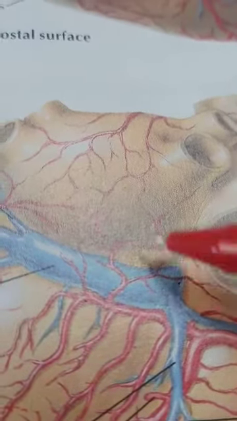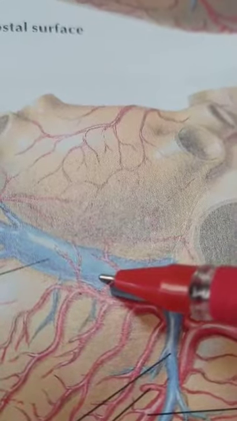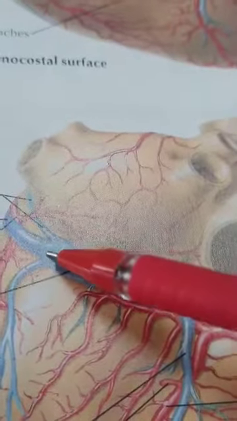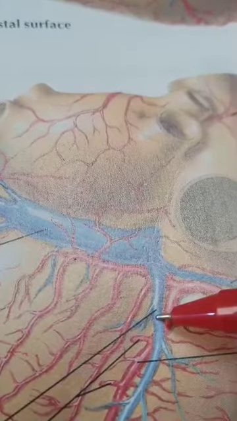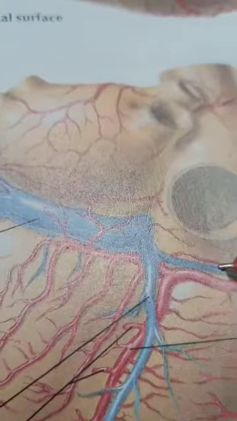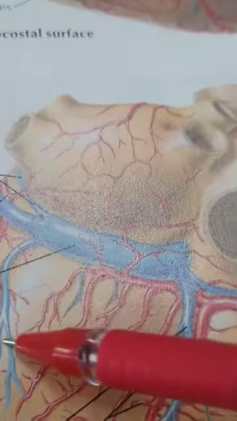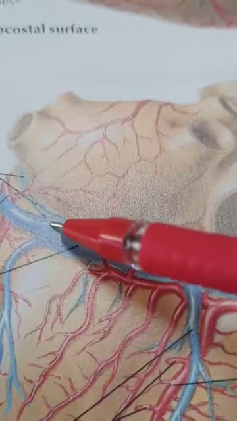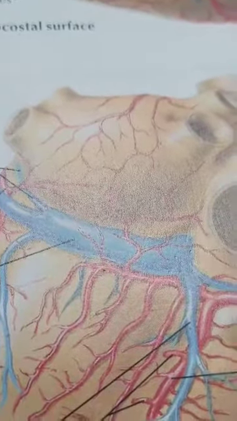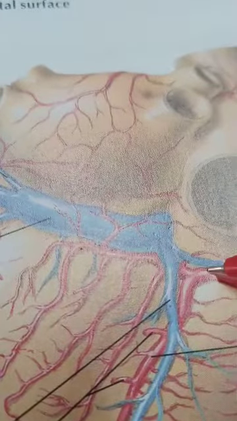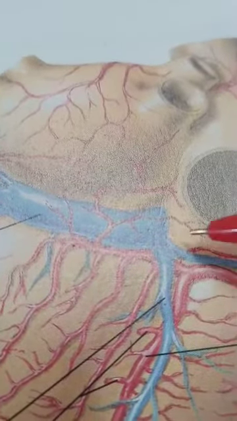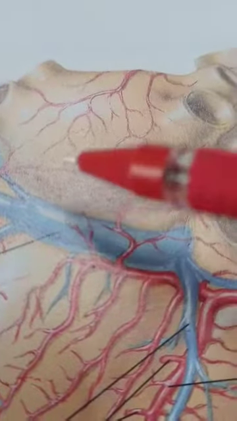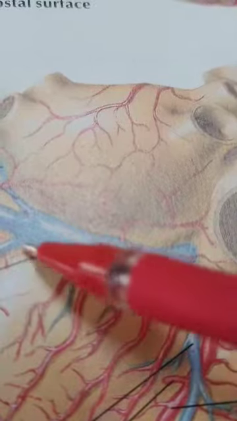And it has tributaries. We have all seen these tributaries of the coronary sinus. First is the great cardiac vein, then the middle cardiac vein, then the small cardiac vein, then the posterior vein of the left ventricle, then the oblique vein of Marshall, then the right marginal vein. So all these are the tributaries of the coronary sinus.